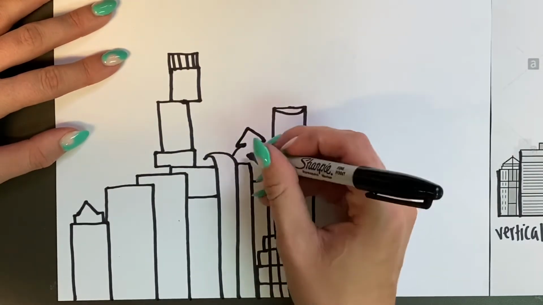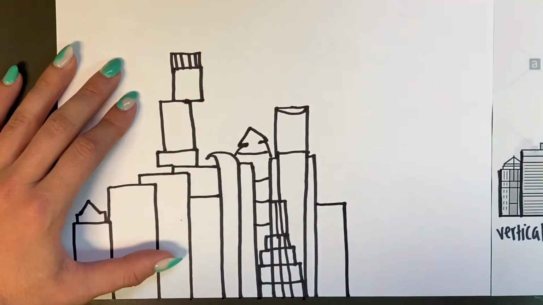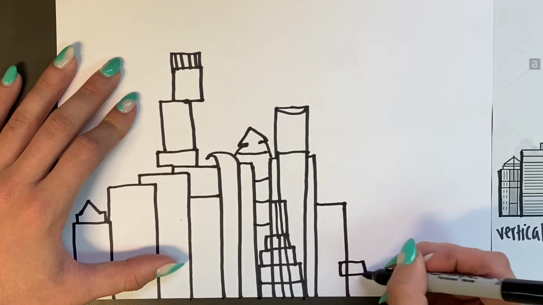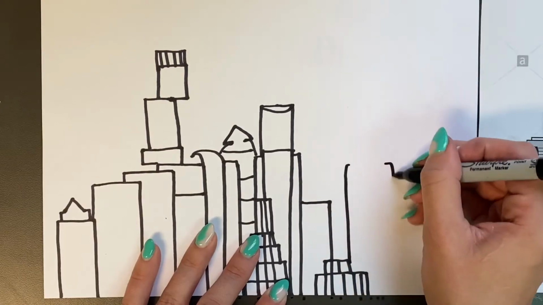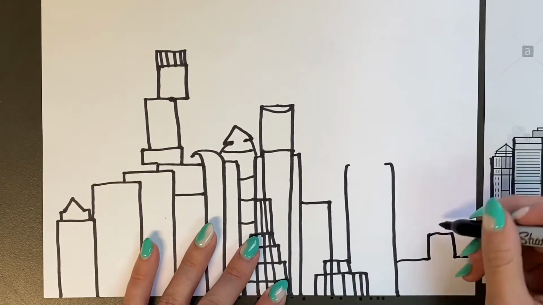Now, since I am inspired by Paul Klee, and as we learned, he is an artist very famous for being a part of the Cubist movement. So Cubism is when you take images and you break them down into shapes. So I'm really focusing on the lines that I see and how to use lines to create shapes that represent these buildings.